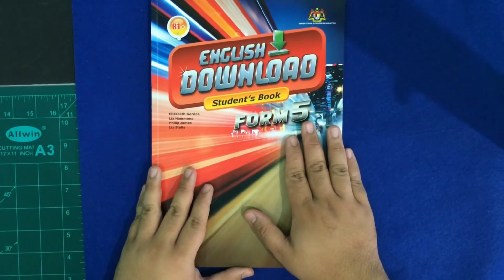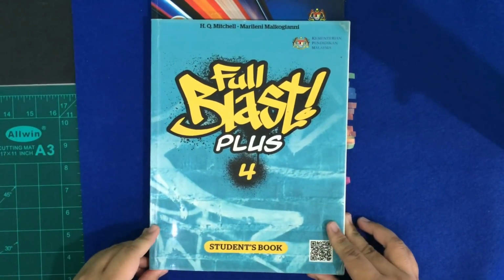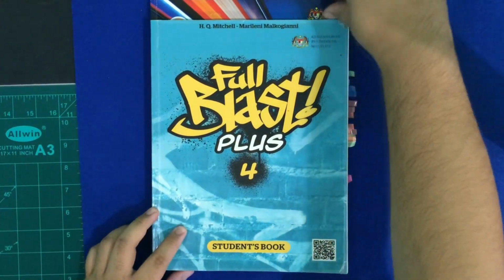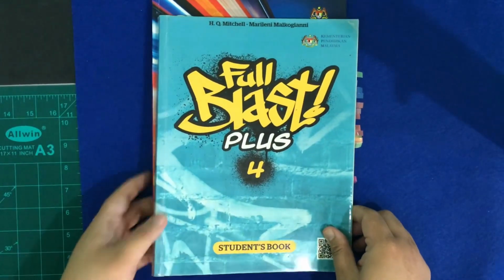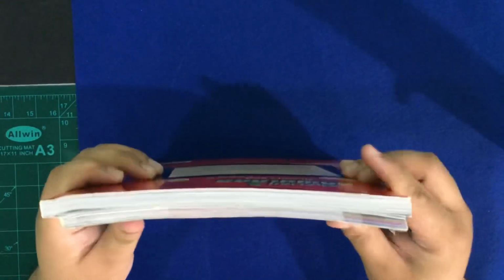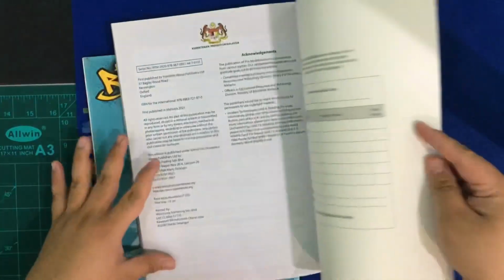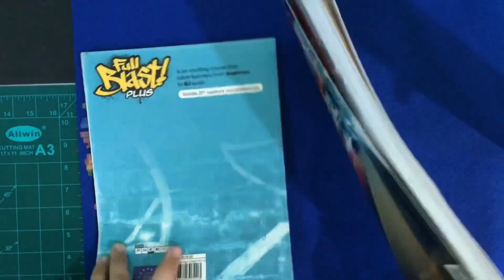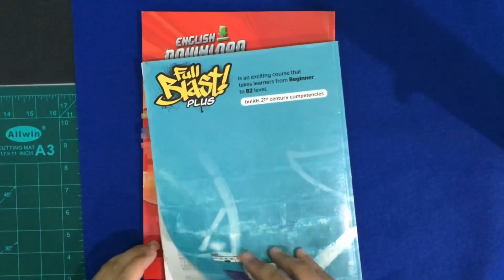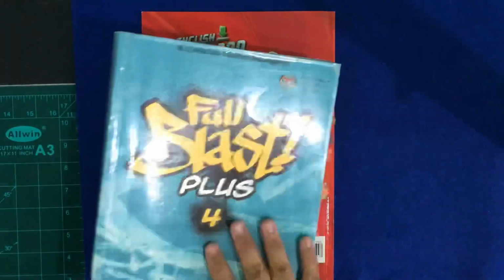Just as a comparison, I'm going to show you how it compares to Full Blast for Form 4. Okay, it's a bit smaller, and I think the number of pages is the same because it follows the requirements set by the ministry. Let's have a look. Altogether, it totals up to 191, and for Full Blast, we have 191, exactly the same number of pages. So we'll put this aside first. Let's just go through it.